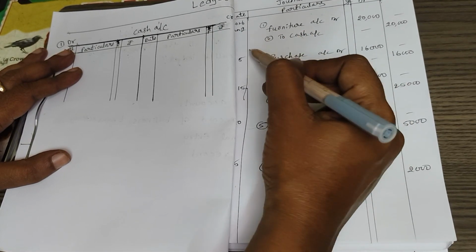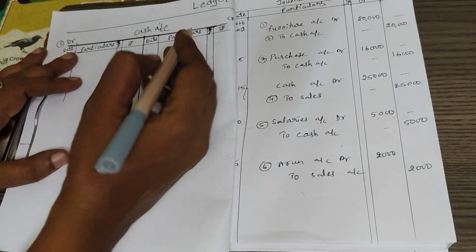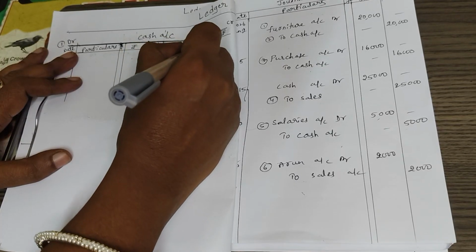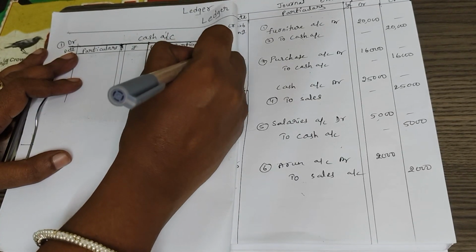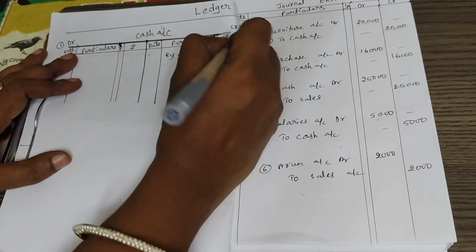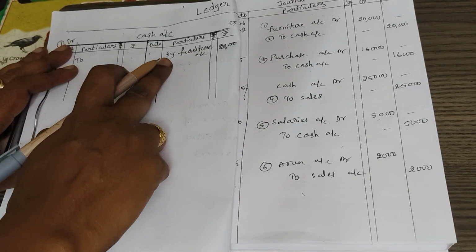So in the cash account credit side, you need to write the opposite value. So what should we write? By furniture. Furniture account. So that is 20,000. If it is debit side, we need to write To. Debit side To, credit side By.